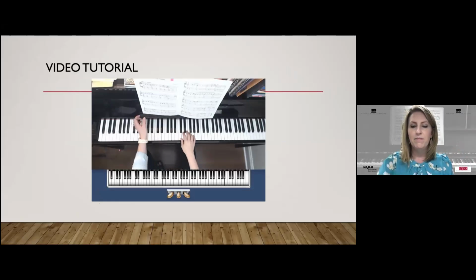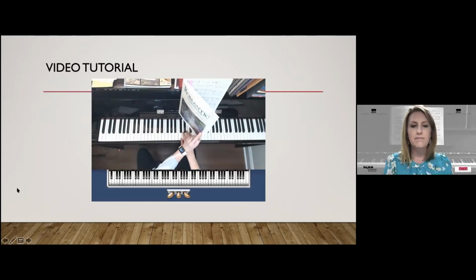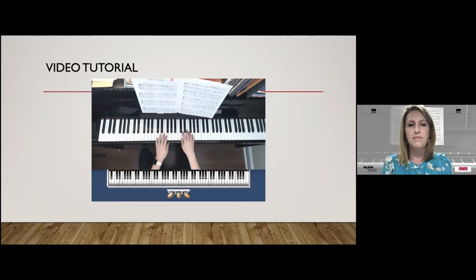Hi everyone, this is Hold My Hand on page 20 and 21 for 50 impressions. 1, 2, 3, 4.